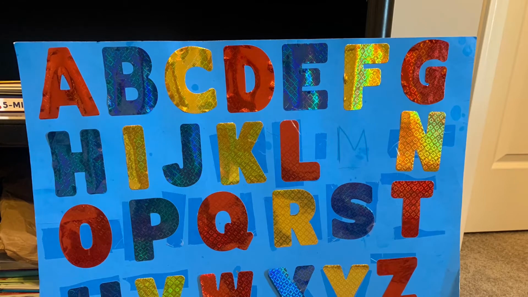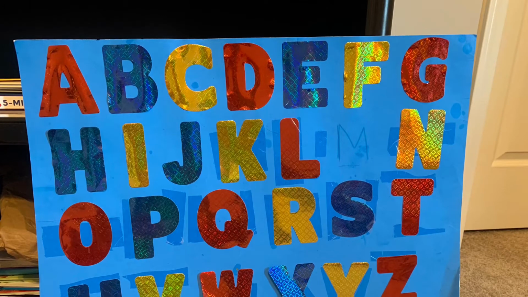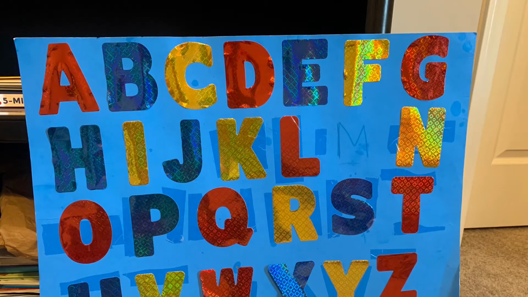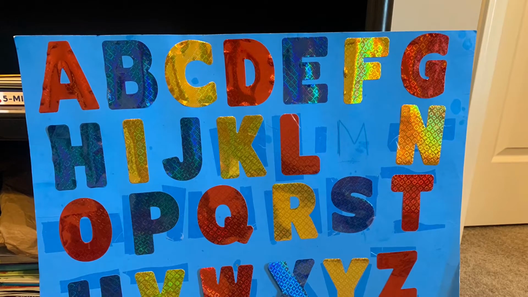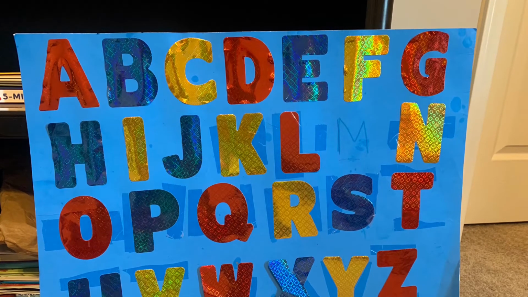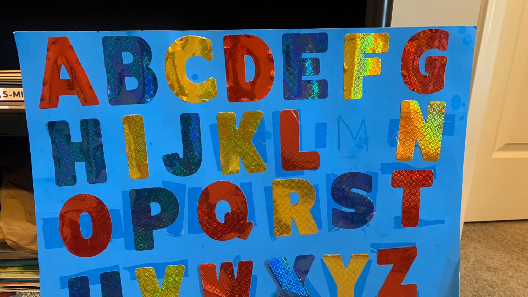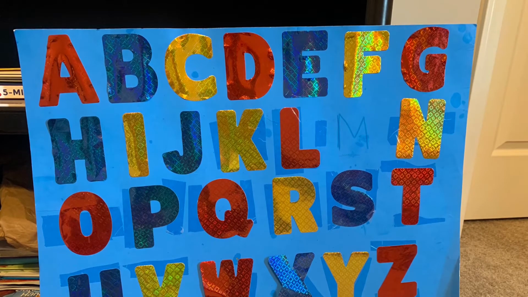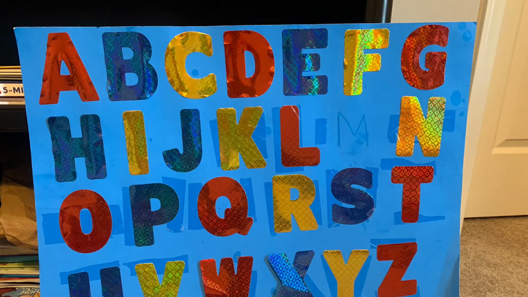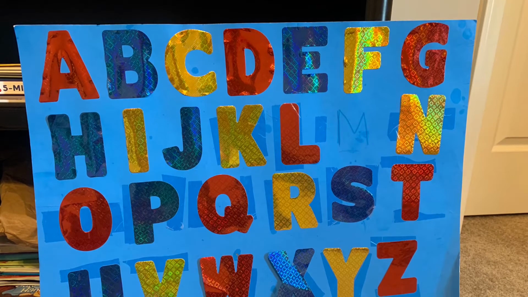Hey everyone, so before I begin the video, I want to share with you guys something that I would recommend. So this is a poster board and it has the letters glued to it. I got all of this at Walmart and it was very easy to make. As you guys can see, the M just kind of disappeared, so I filled it in.